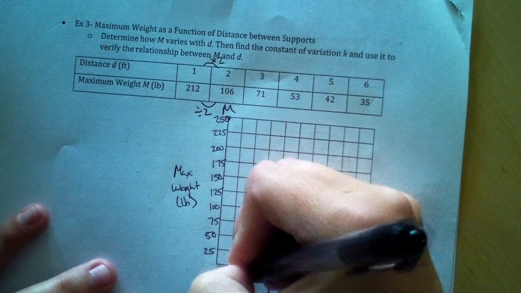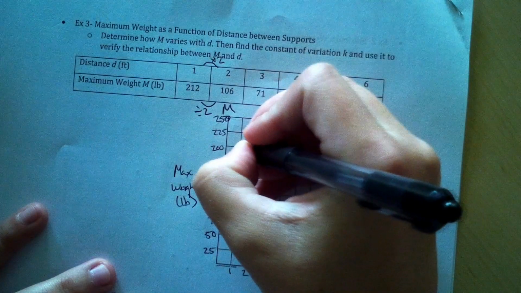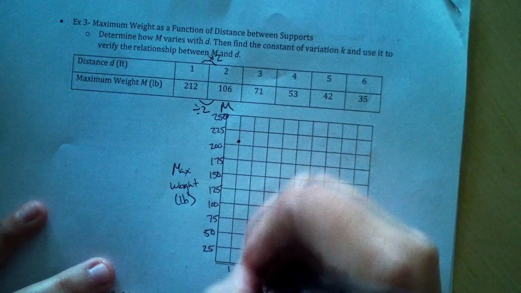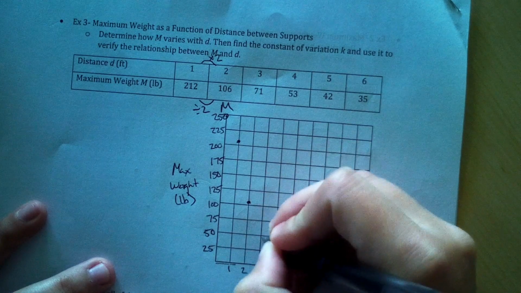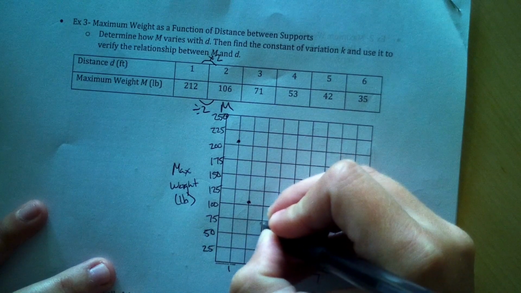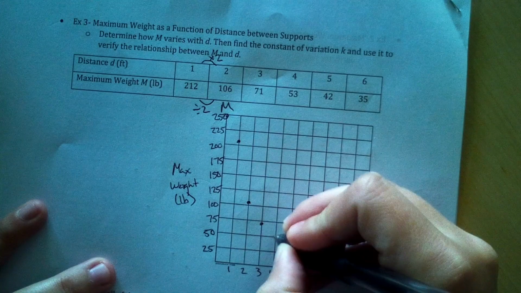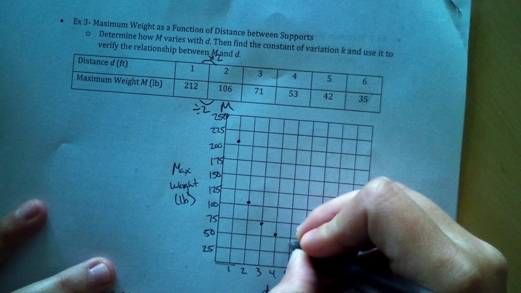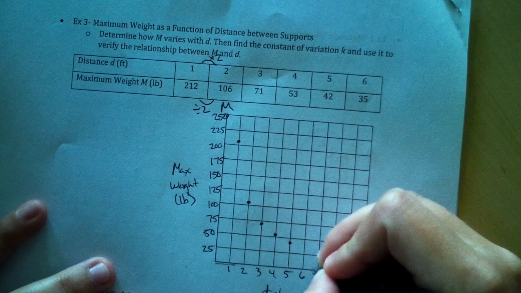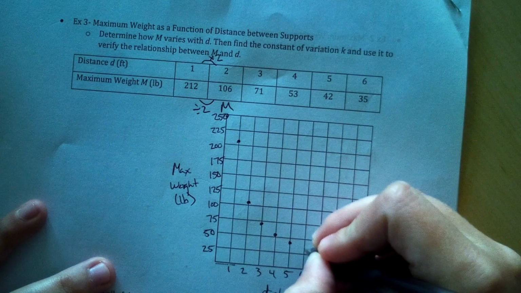Okay, so if we take that equation, it would be m is equal to k over our regular d, right? We wouldn't probably have to check it with the squared because of what we confirmed there. So then we'll try it out with what point do you want to use? 1, 212, that's probably a good one to try.